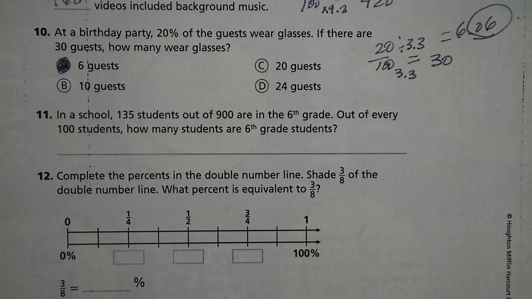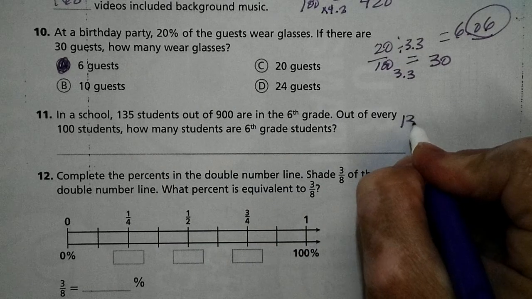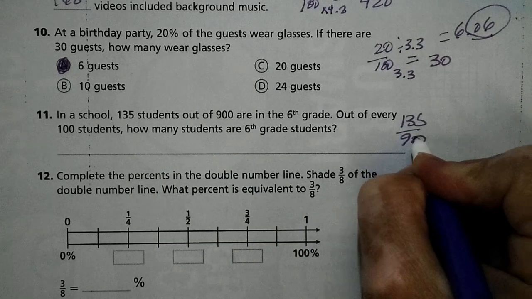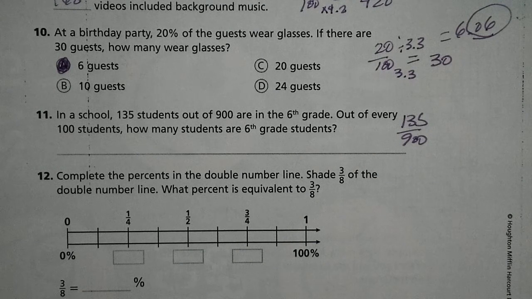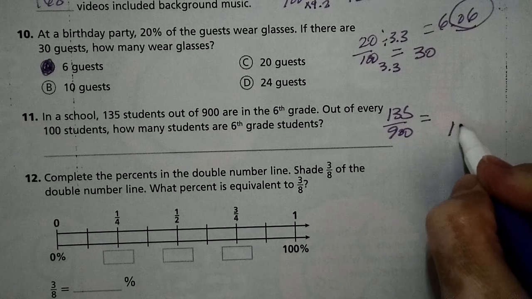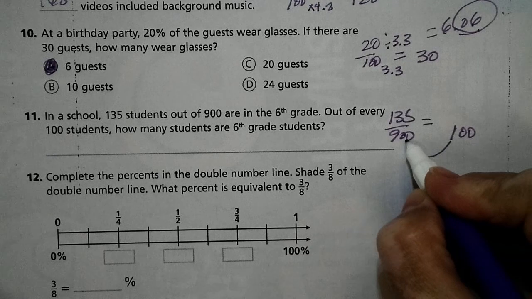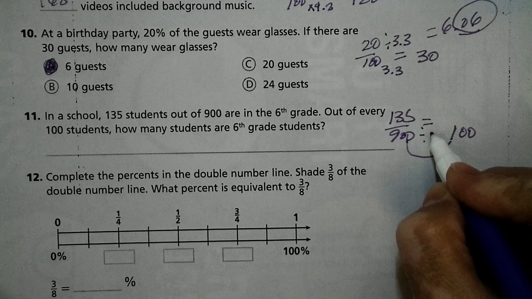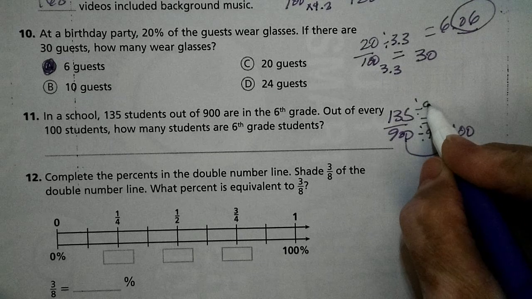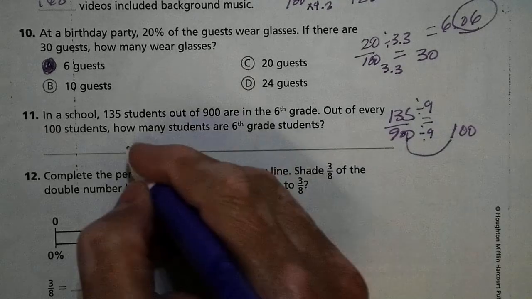In a school, 135 students out of 900. Out of every 100 students, how many students are 6th graders? So they're really kind of asking for the percent, because 100 is out of a percent, right? So from here to here, I divide by 9. So 135 divided by 9 is 15.